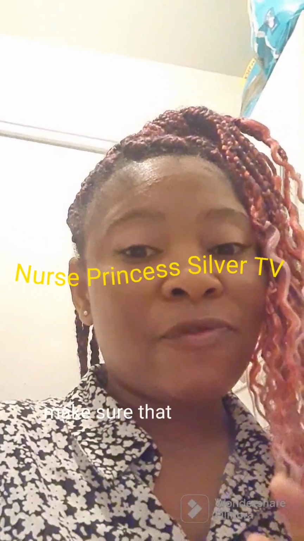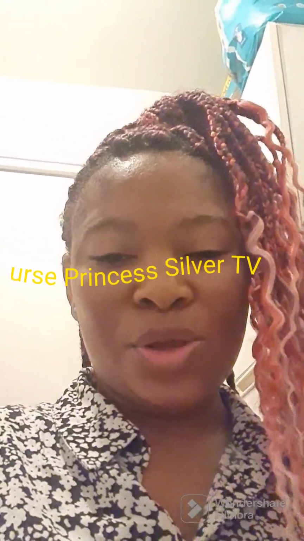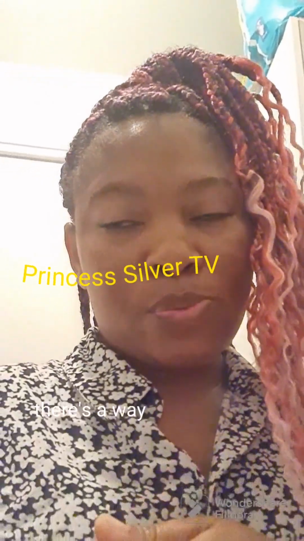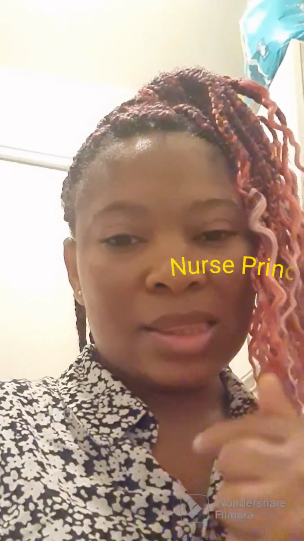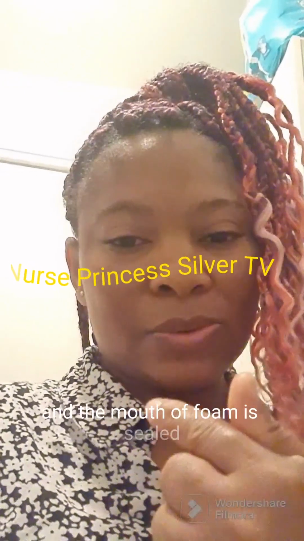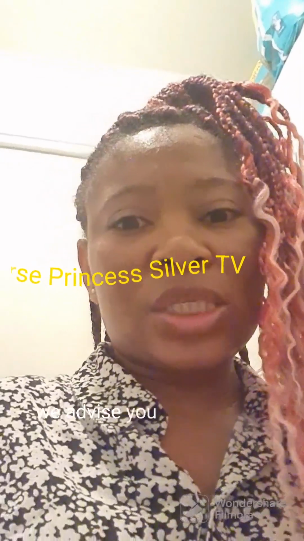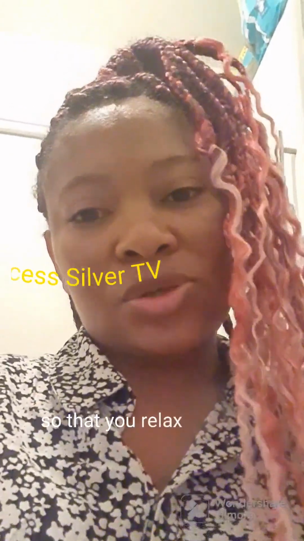Make sure that the feeding bottle is tilted for the nipple to be filled with milk. There is a way you place your nipple in the baby's mouth and the mouth will form a seal. When you're feeding with the bottle, it's still the same way. We will advise you to sit on the armchair in an upright sitting position so that you relax your arm while feeding the baby.